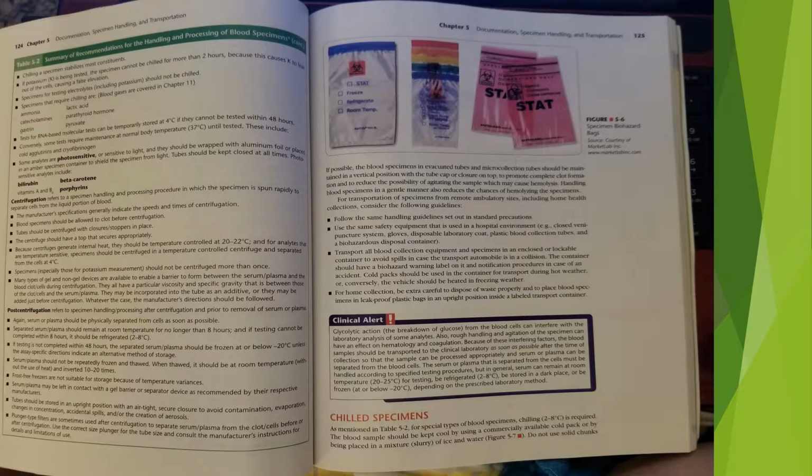If possible, the blood specimens in evacuated tubes and microcollection tubes should be maintained in a vertical position with the tube cap or closure on top to promote complete clot formation and to reduce the possibility of agitating the sample, which may cause hemolysis. Handling blood specimen in a gentle manner also reduces the chance of hemolyzing the specimens.